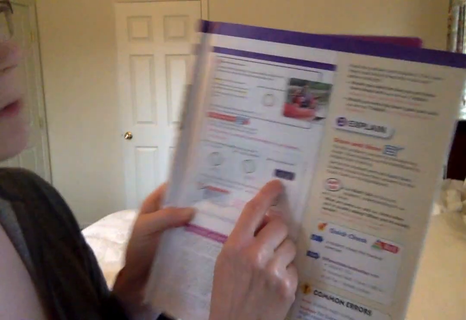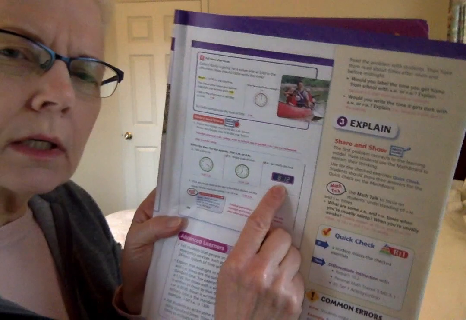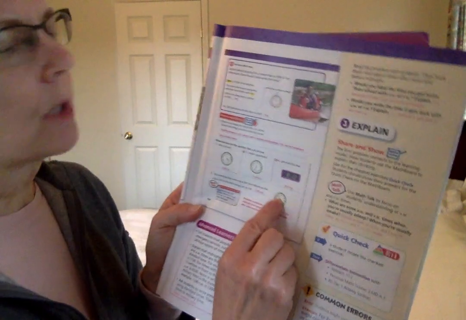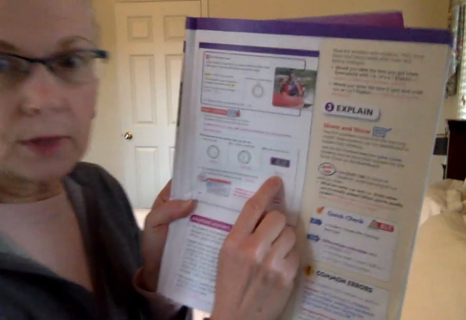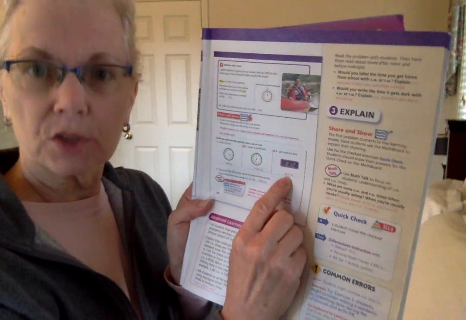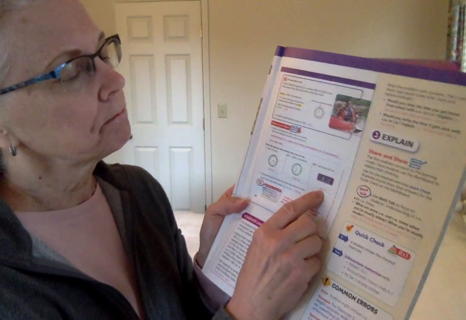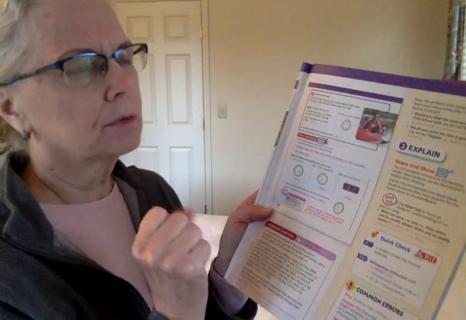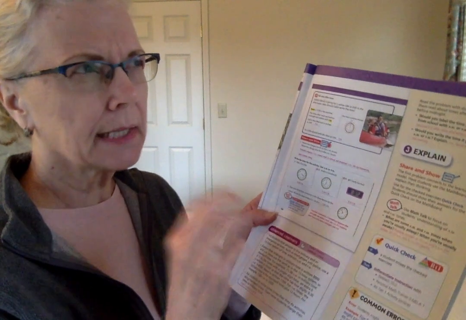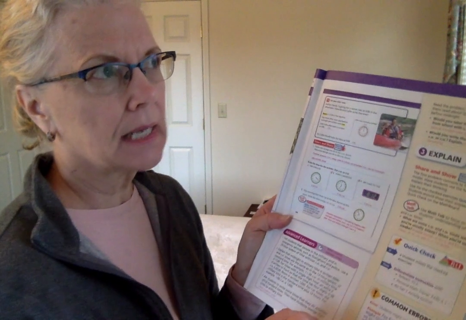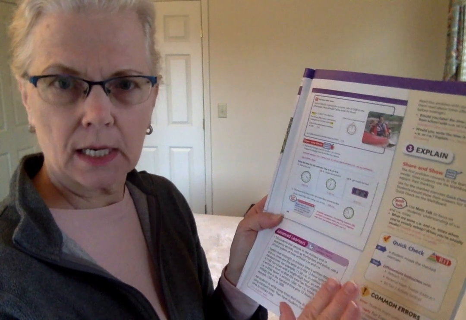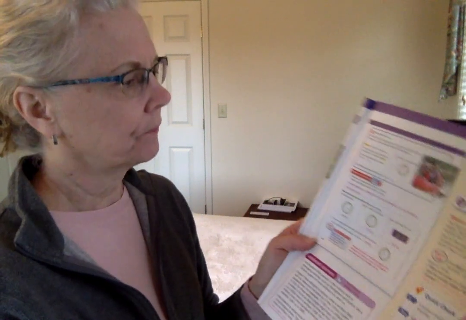Okay, the next one says you're getting ready for bed and it's 8:12. Would you be getting ready for bed at 8:12 in the morning? No. Or 8:12 at night. Some of you might already be in bed by that time. Some of you might just be getting ready to go to bed. So if it's 8:12 and it's nighttime, that is past midday, past noon. Past midday, PM.